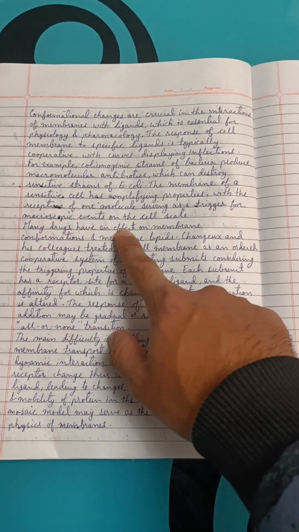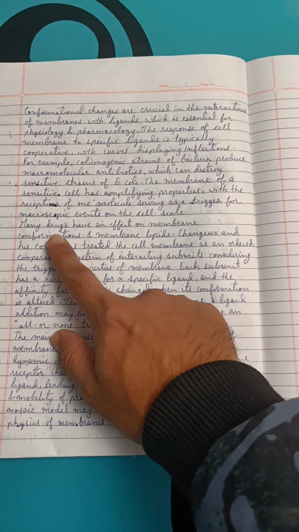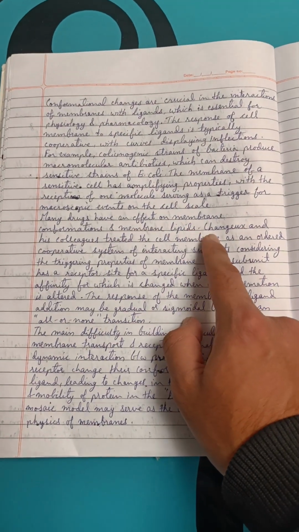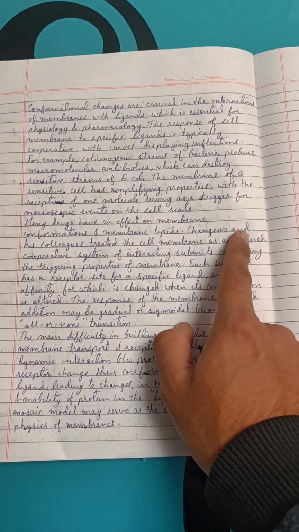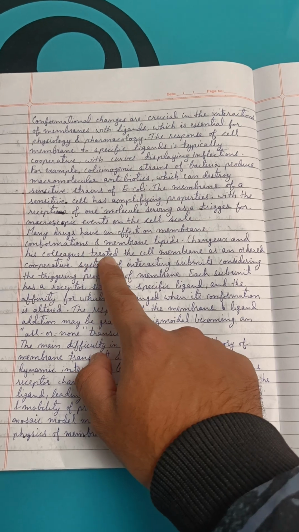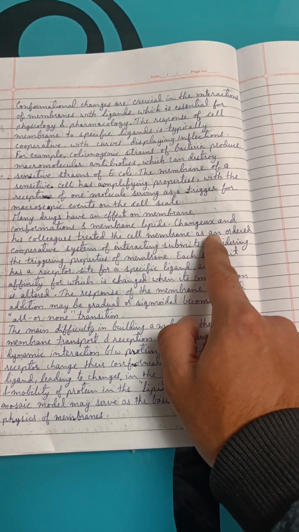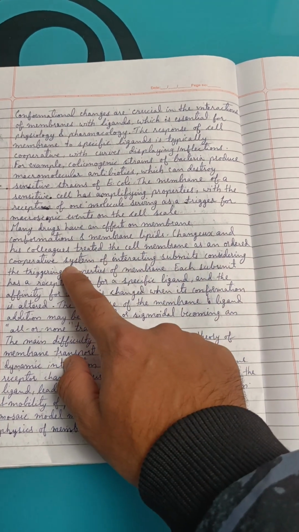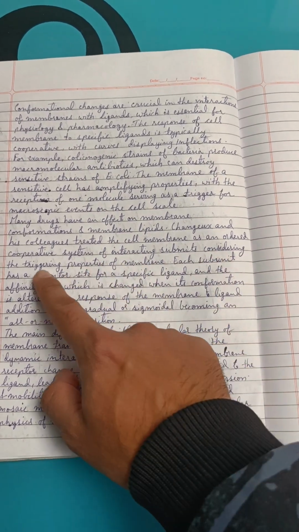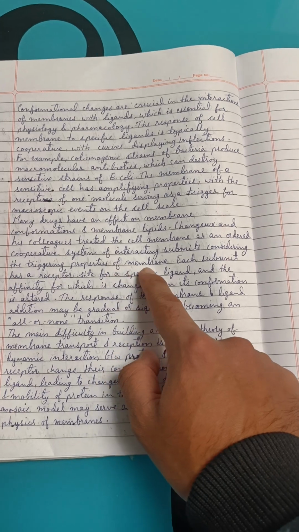Many drugs have an effect on membrane conformations and membrane lipids. Now, Changeux and his colleagues treated the cell membrane as an ordered cooperative system of interacting subunits, considering the triggering properties of membrane.